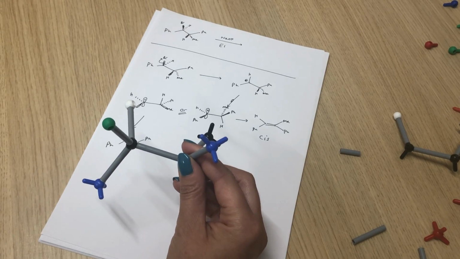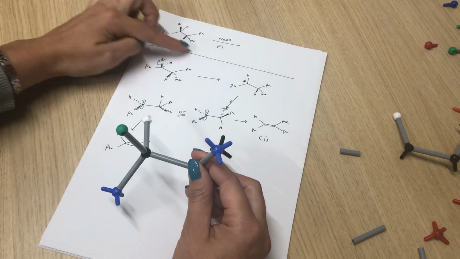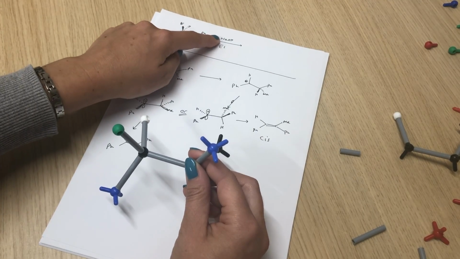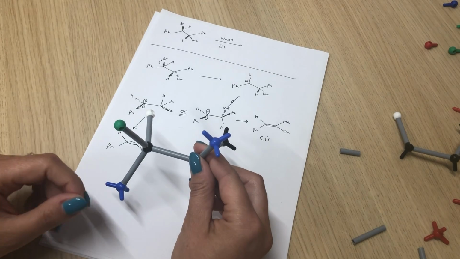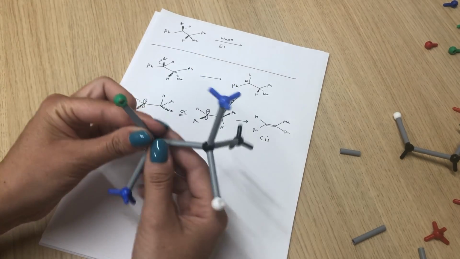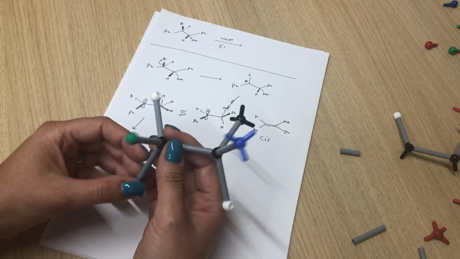Okay, so in this one we're going to do an E1 elimination. So you can see that I've got the question up here. The question takes this substrate, treats it with sodium hydroxide, and you get an E1 type mechanism. In an E1 mechanism, the leaving group leaves first. So my leaving group is this bromine. So you've got the bromine coming up like this.